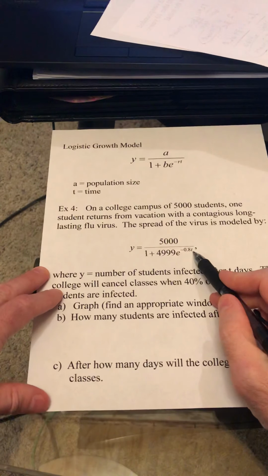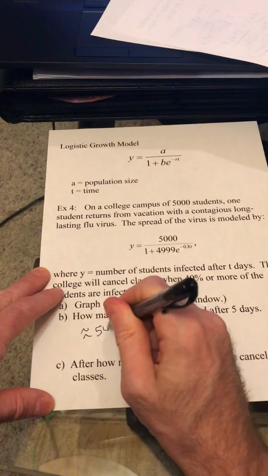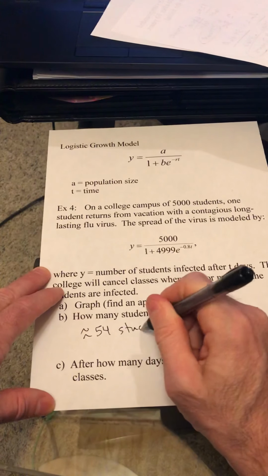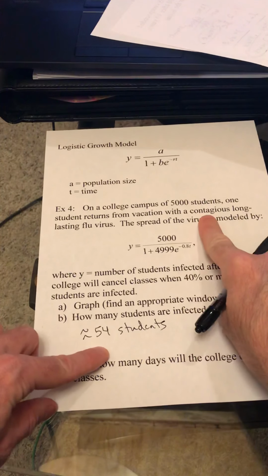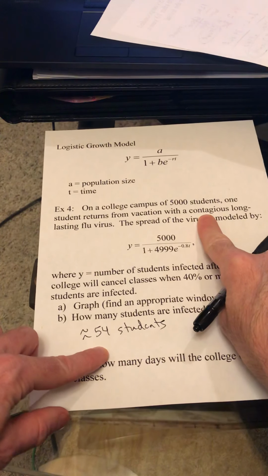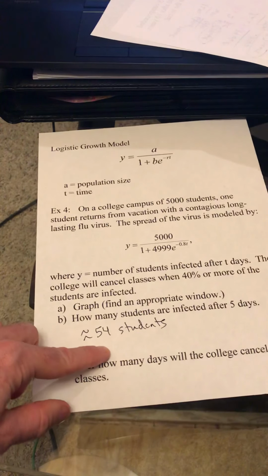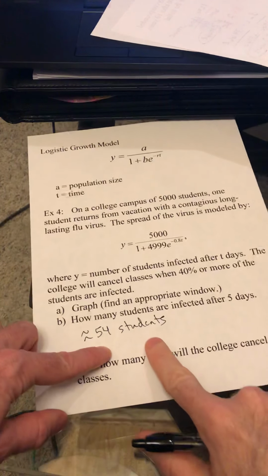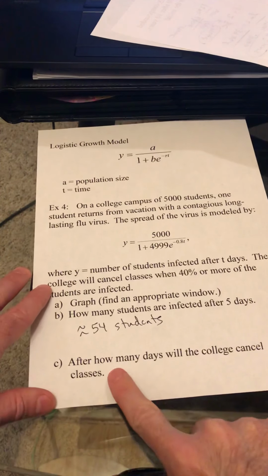Otherwise, you just plug 5 into the equation. And so right now, this would even be the point where whoever had this probably didn't even know they came back with it. And again, at 54 students, the campus isn't going to really notice a lot. That's such a small percentage of their student body.